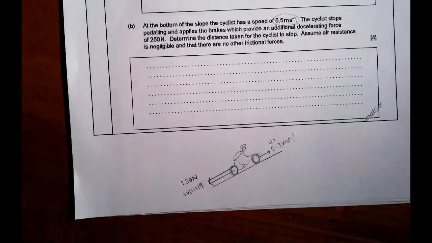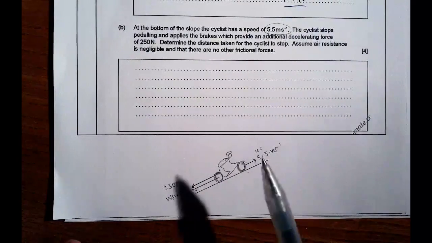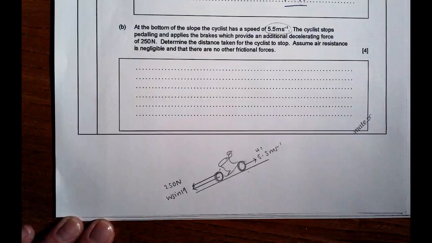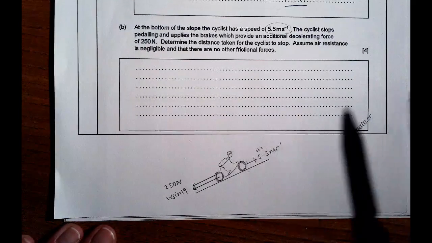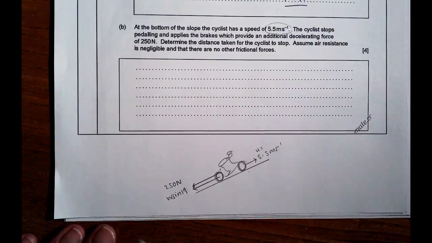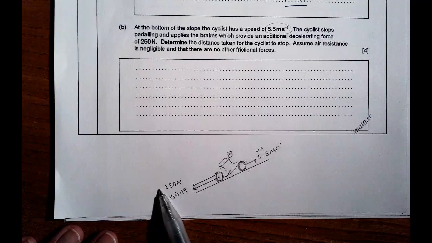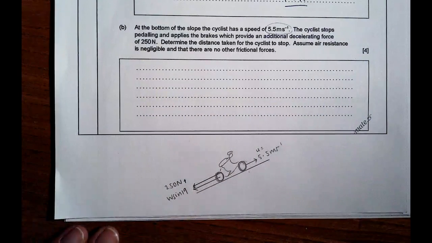So I've actually redrawn the diagram down first so that it will hopefully fit. You can see that I have included W sine 19, which is the component of the weight down the slope, which we worked out earlier in part A, because that is in the direction of the motion, so it is relevant to the question. And then obviously W cos 19 has no impact because it's at right angles. So you've got the component of the weight acting down the slope here, plus a 250 Newton braking force that has been applied, and you know that u is 5.5 meters per second.